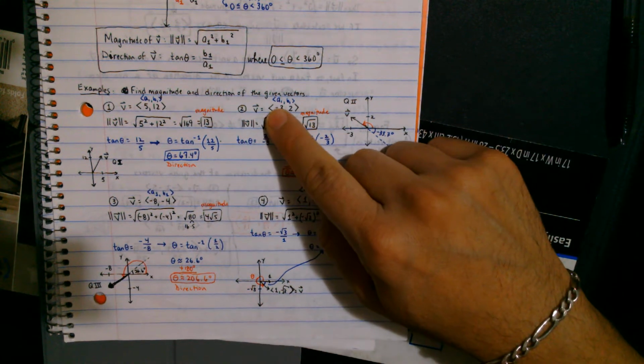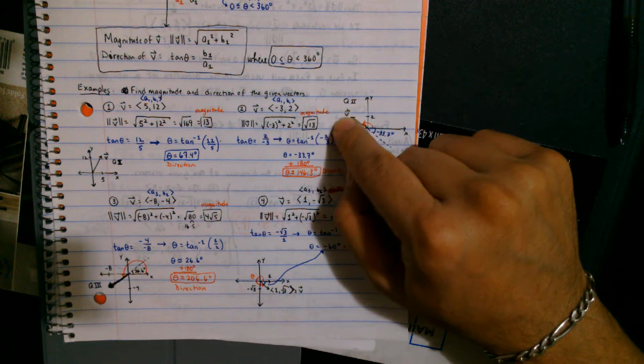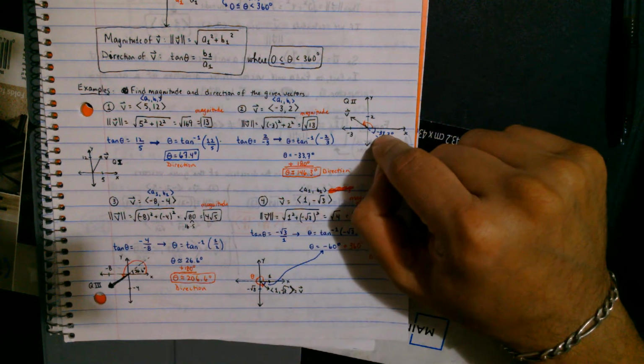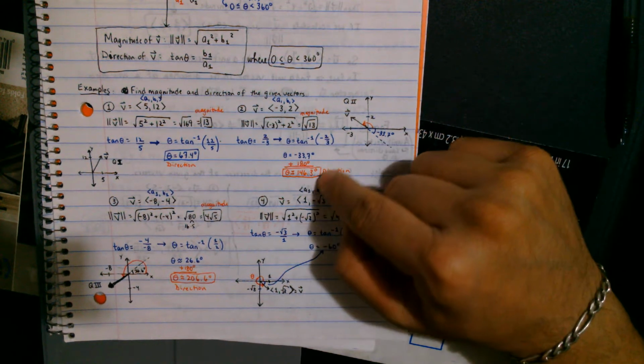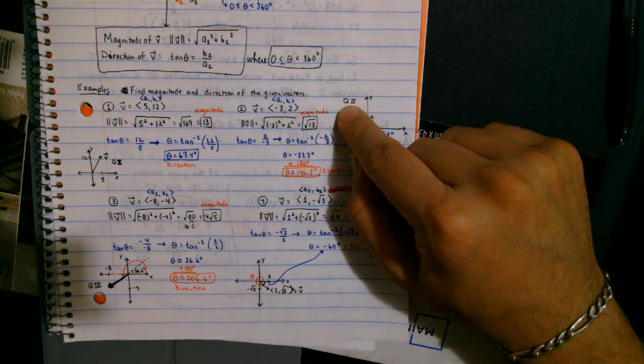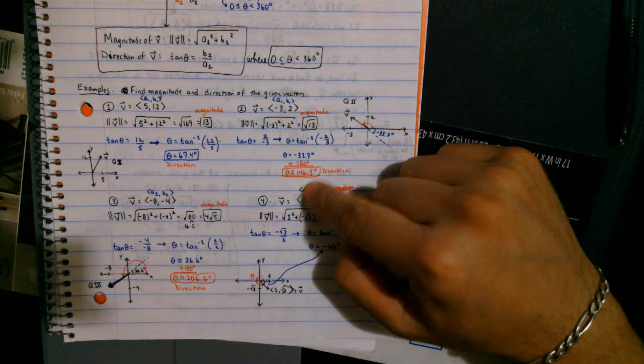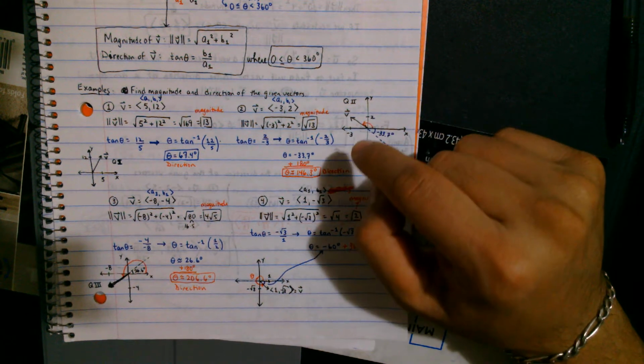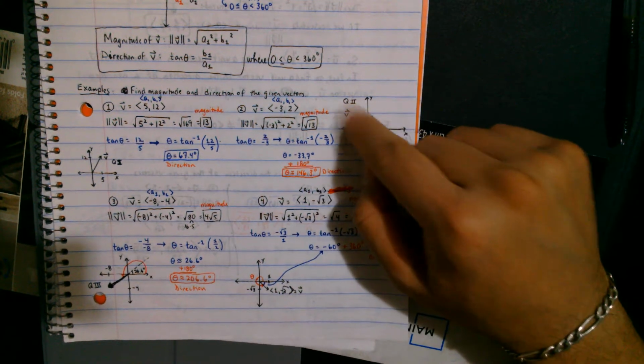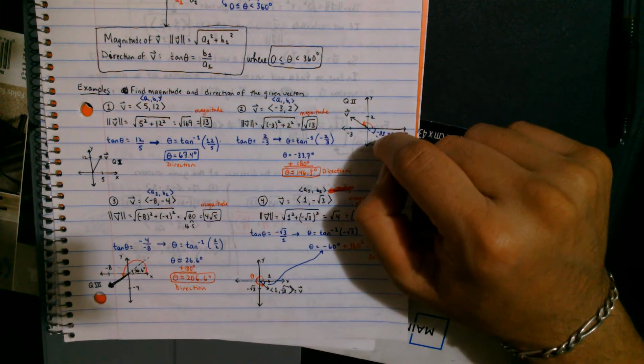So keep in mind that this vector is negative 3, 2. It's in the second quadrant. But you calculated negative 33.7. So when you're in quadrant 2, you have to add 180 to your answer. So plus 180 gives you 146.3. So 146.3 is the direction, not negative 33.7. So I want to make sure that's clear.